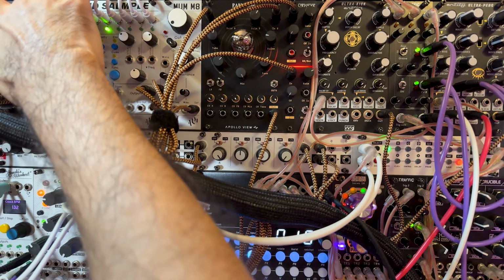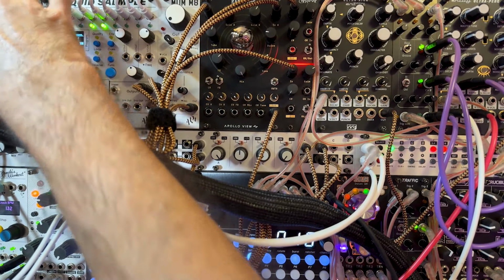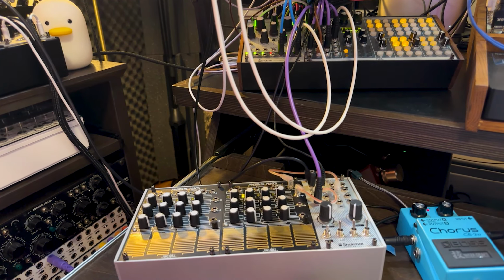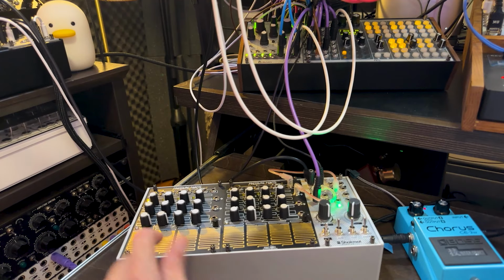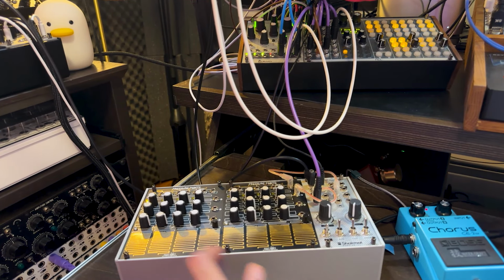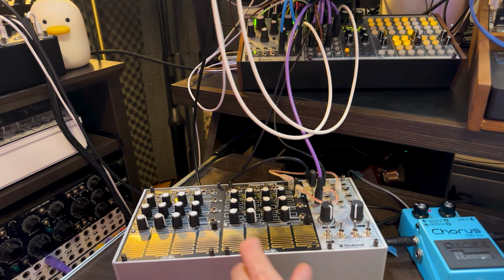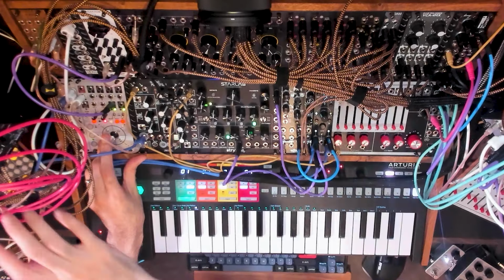Loop it. You know what? One thing we should do first though, let's set a kick down so that we have a metronome and we know how to play the chord progression. All right, I think we should halftime that. There we go.